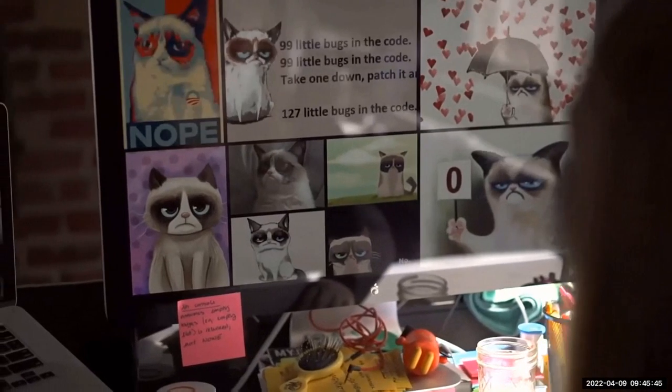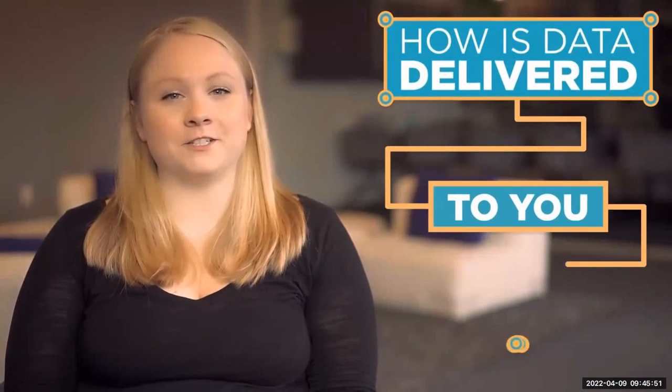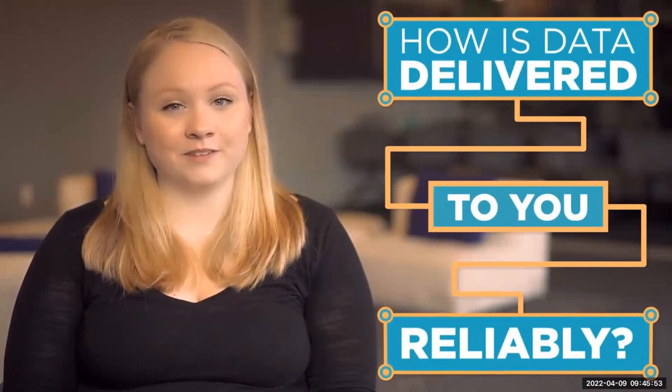Hi, my name is Lynn Root. I am a software engineer here at Spotify, and I'll be the first to admit that I often take for granted the reliability of the internet. The sheer amount of information zooming around the internet is astonishing. How is it possible for every piece of data to be delivered to you reliably?